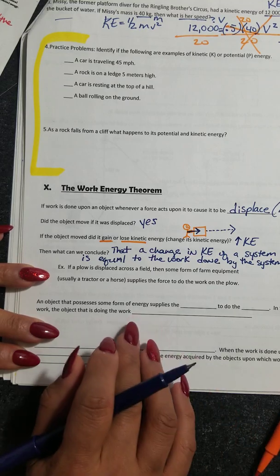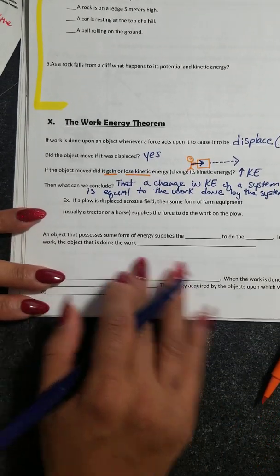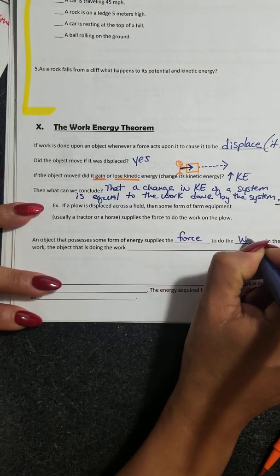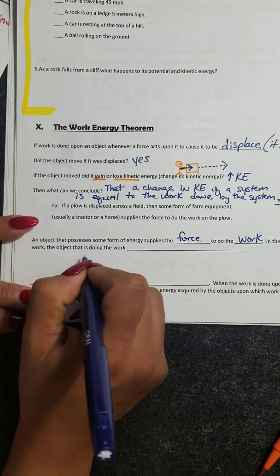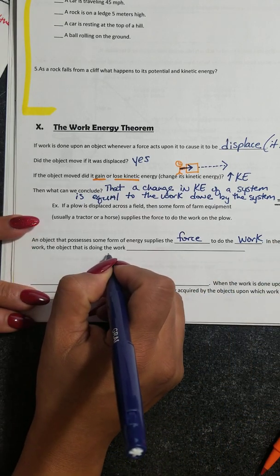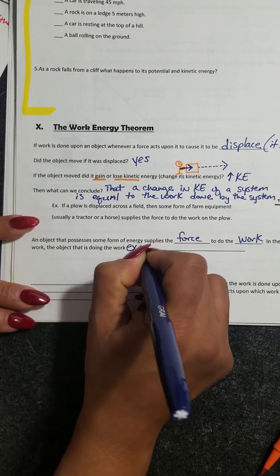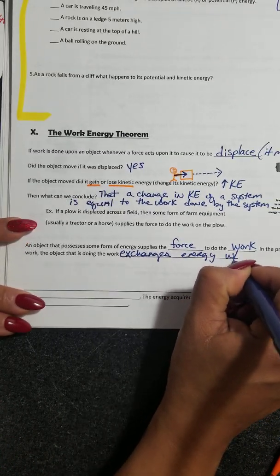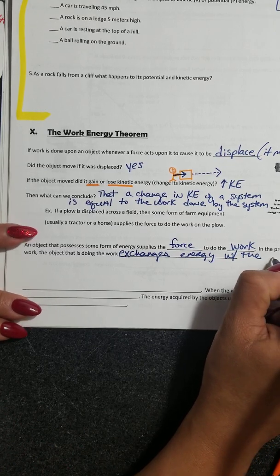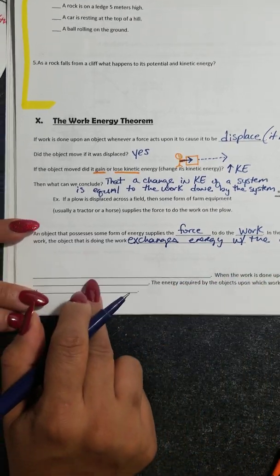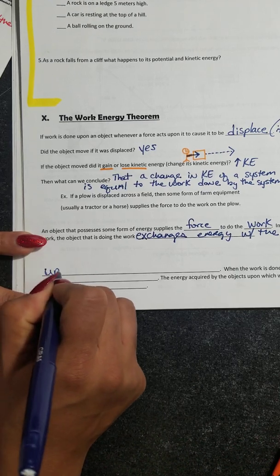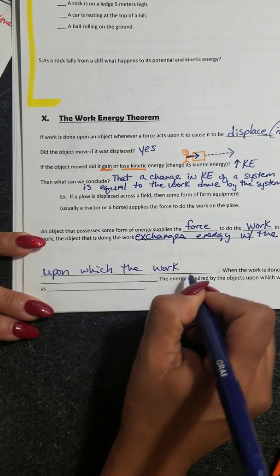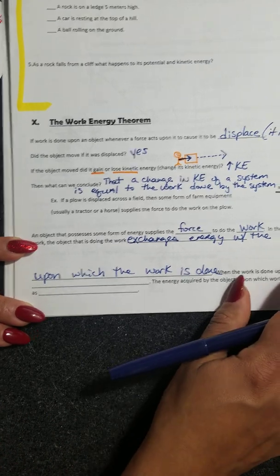So let's keep going. If an object that possesses some form of energy supplies the force to do the work, in the process of doing work, the object that is doing the work actually exchanges energy with the object upon which the work is done.